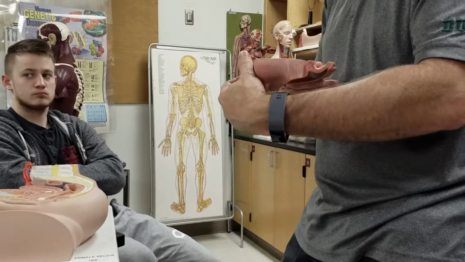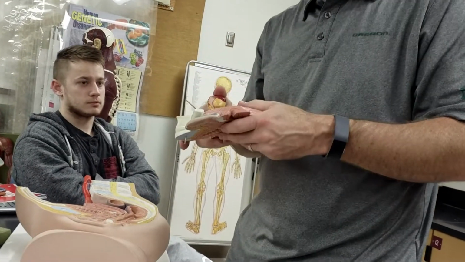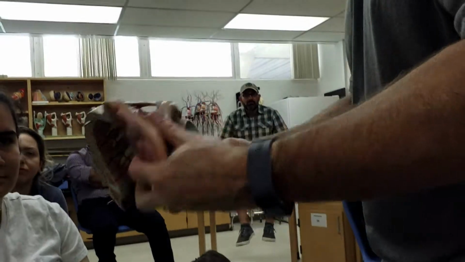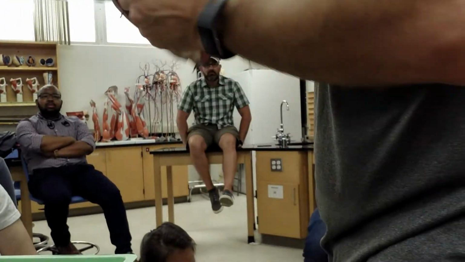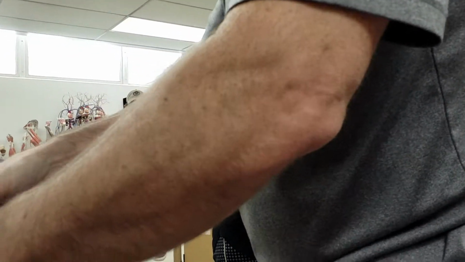Wait, so what was the one in the middle? Bulb of vestibule. The biggest one is the bulb. Do we have, oh yeah, there it is. I'll show you another view of those. Do we have the other half of this? This will have to be the last one.